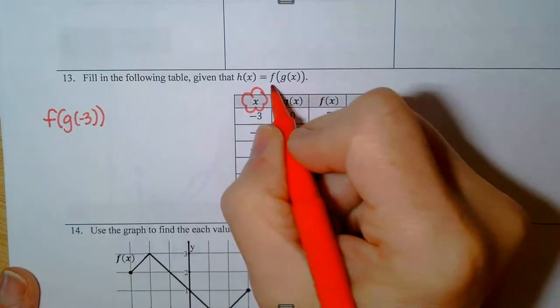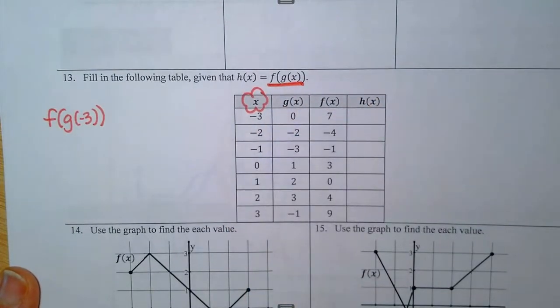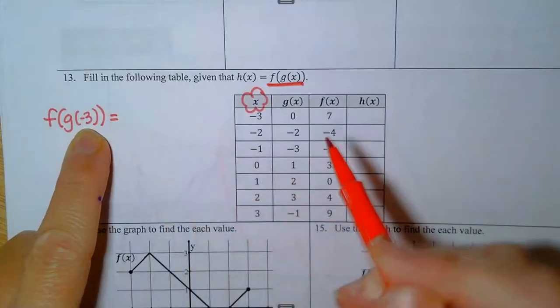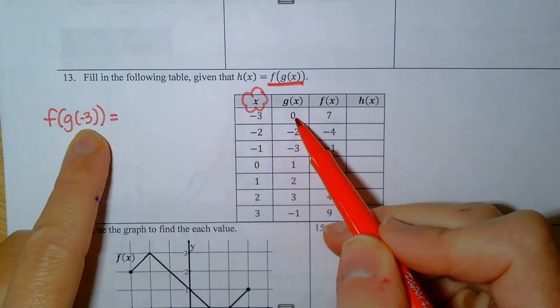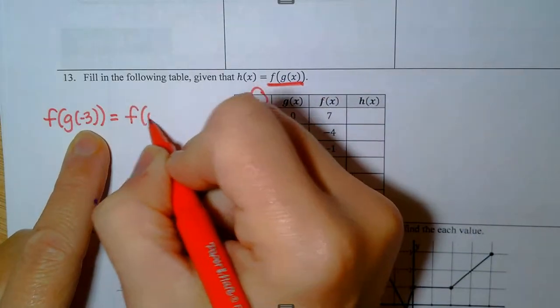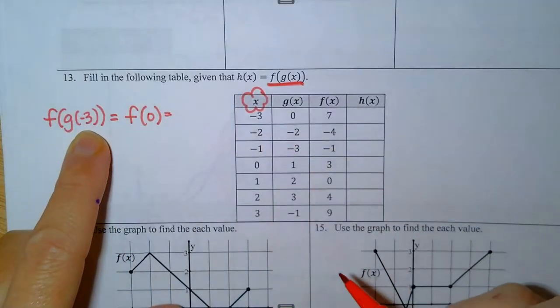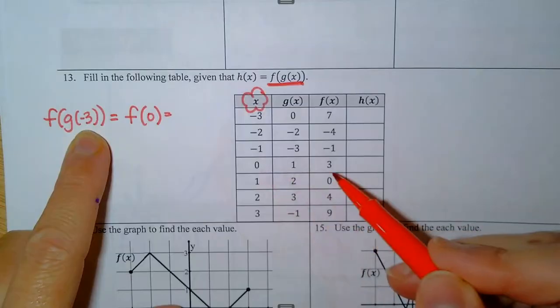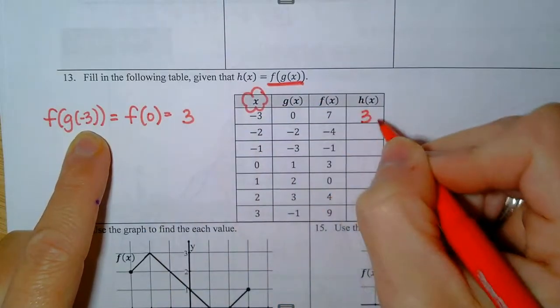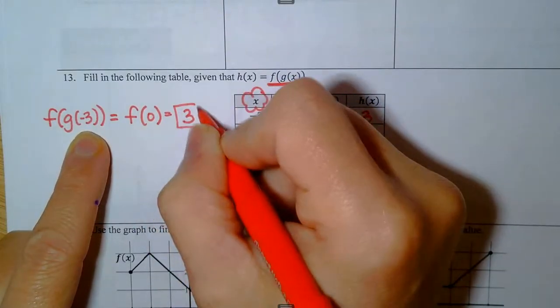So I'm just writing out this formula. So what's g of negative 3? So I go to negative 3 and I look at g. So that's 0. So then I need to know what f of 0 is. So I go to 0 and I look at the f and that's 3. So this h of x is 3.